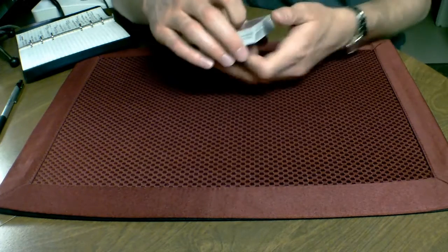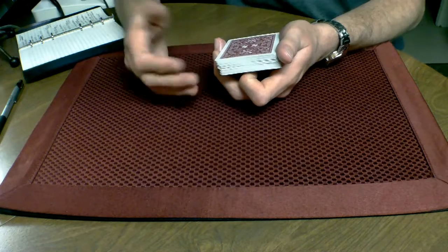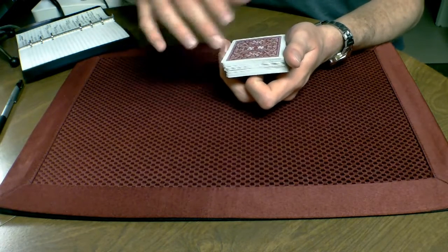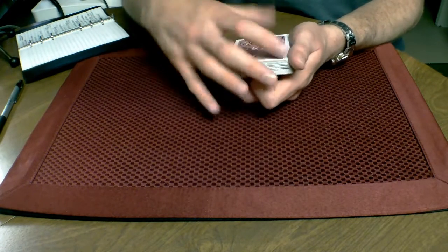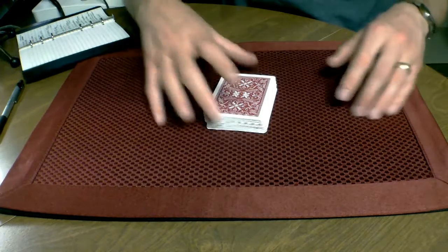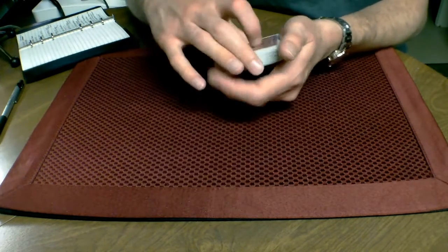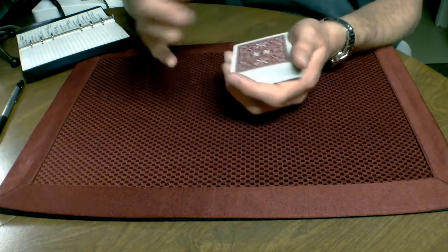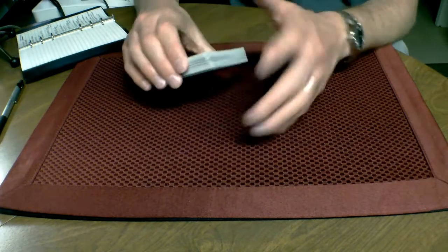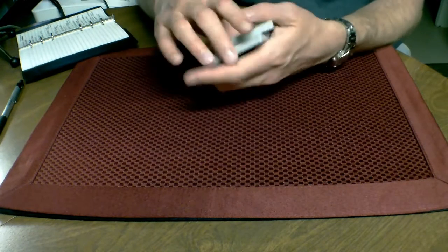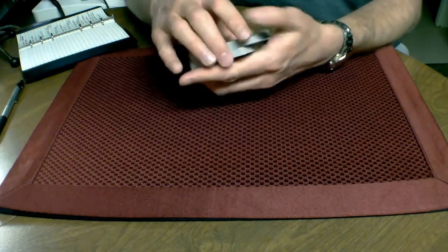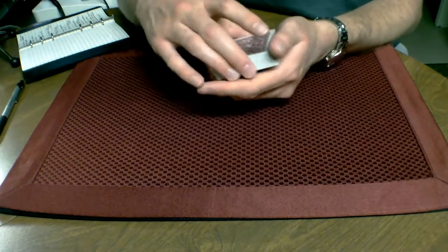I don't know if we got that on camera or not, or if it was a clean look. You do have to manage your angles. But in the process of closing the spread and just turning the deck over, it's a very benign appearance. I've got my card now where I want it to be. Now there are a couple of possibilities to get it cut into the middle. I could just cut. But if I don't want to do that, I can give some motivation.